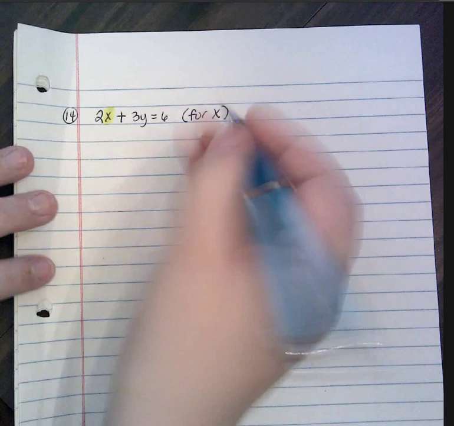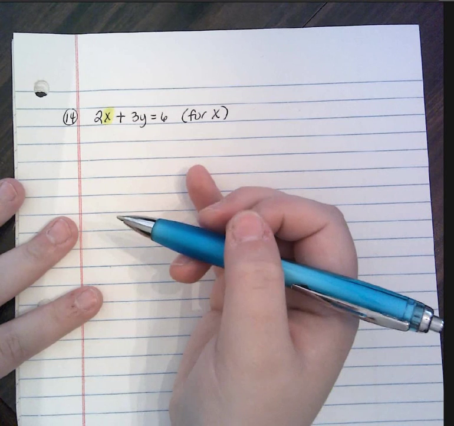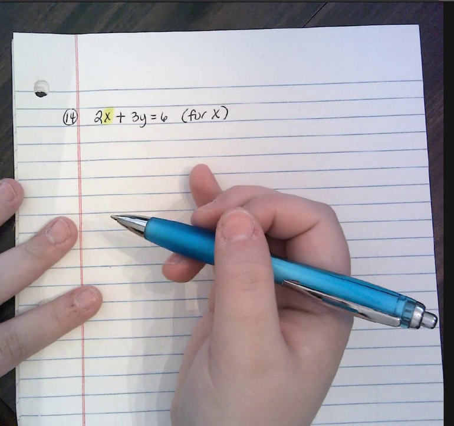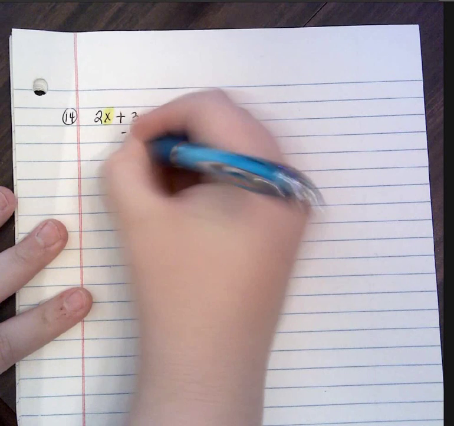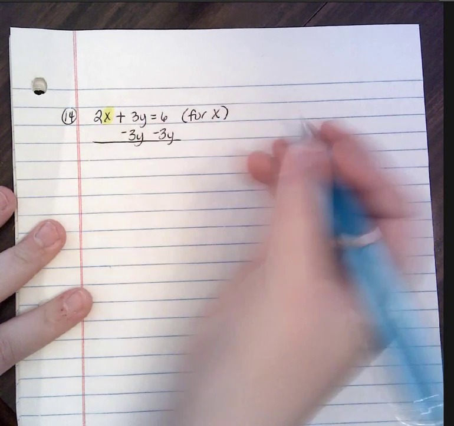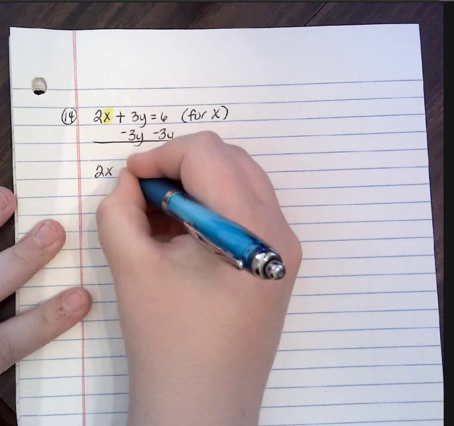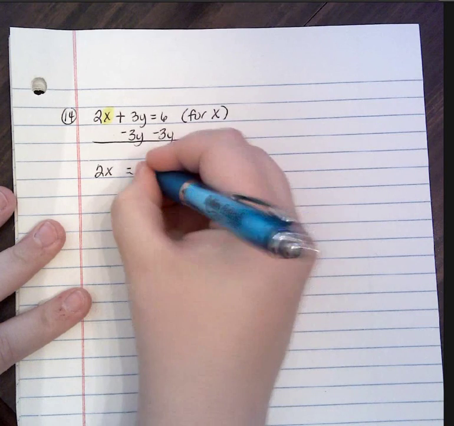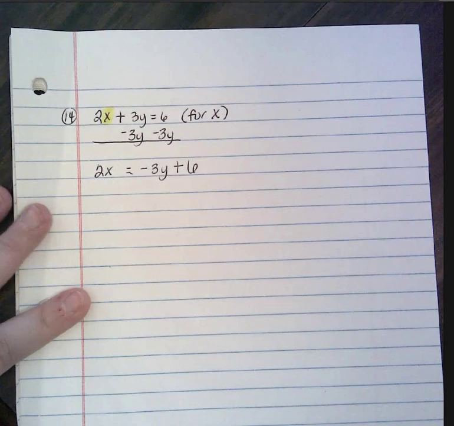We need to get rid of this plus 3y. The opposite of a plus 3y would be a minus 3y. So that gives me 2x equals negative 3y plus 6.